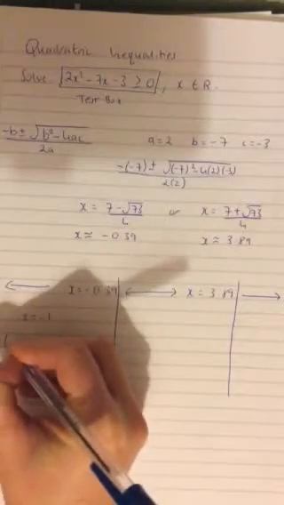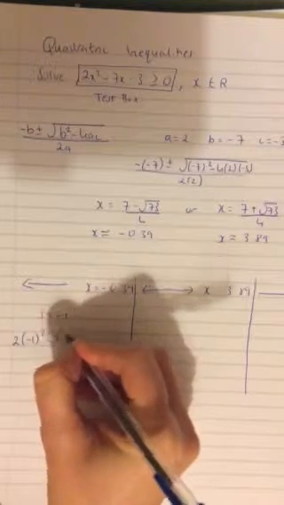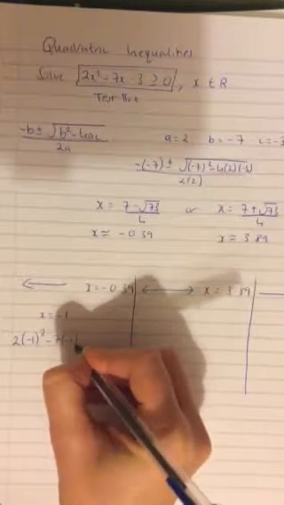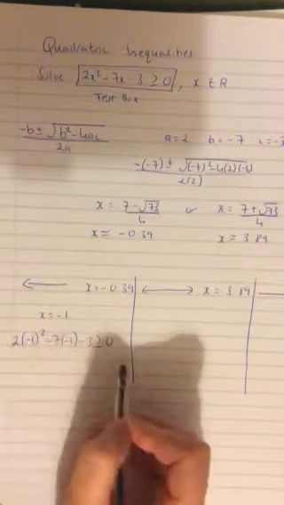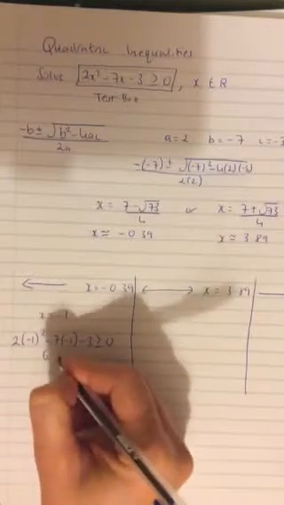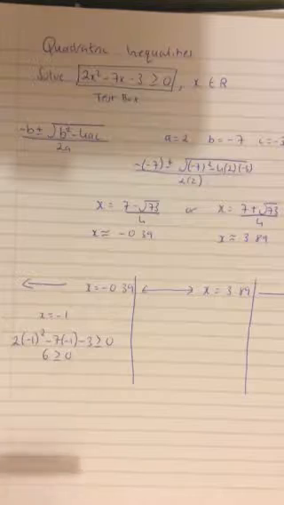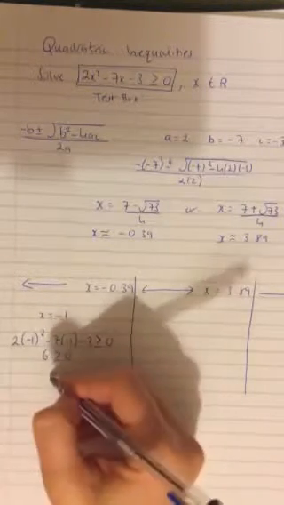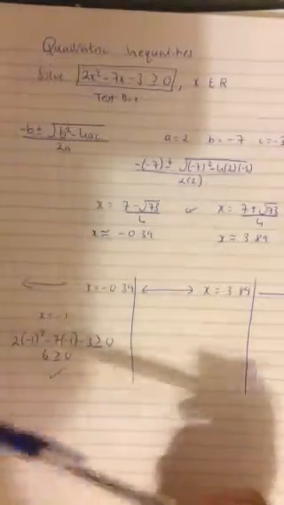So we have 2 bracket minus 1 squared minus 7 bracket minus 1 minus 3, and we test to see, is this value greater than 0? And when we put this into our calculator, we end up with 6. 6 is greater than 0. So we'd say then our solution set will lie in this direction.